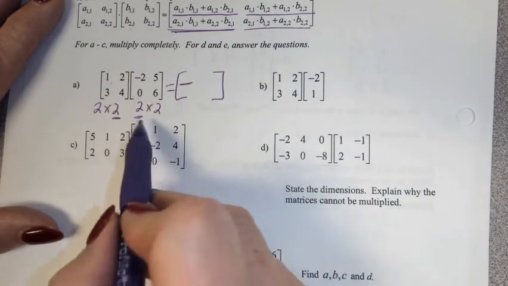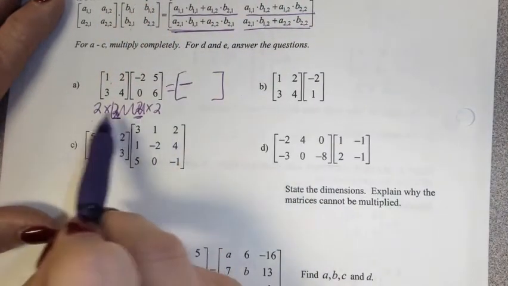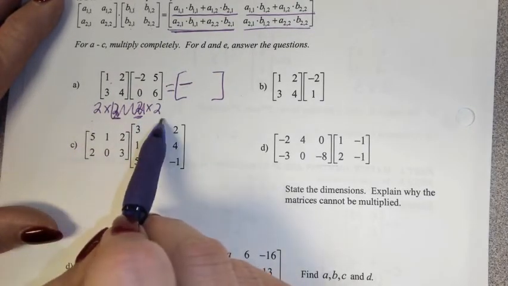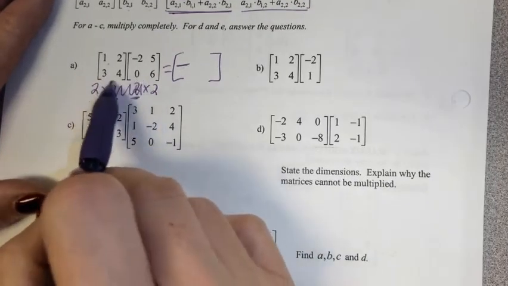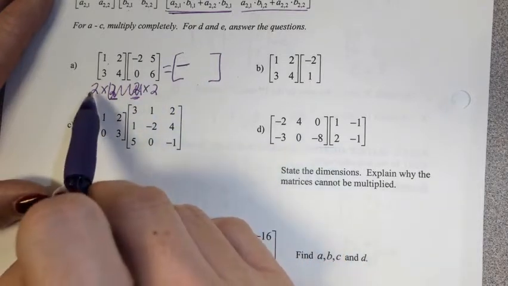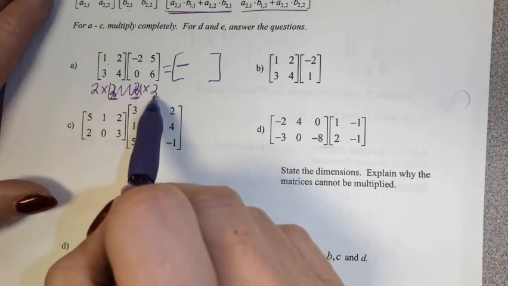So we have a 2 by 2 and a 2 by 2. Those middle numbers there must match, because the number of columns in the first must match the rows in the second. So we're going to end up with a 2 by 2 matrix. To figure out what's going to go in that first spot, I'm going to have to use the first row in the first column.